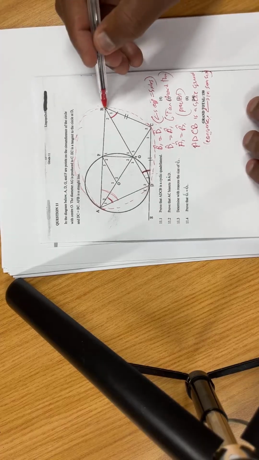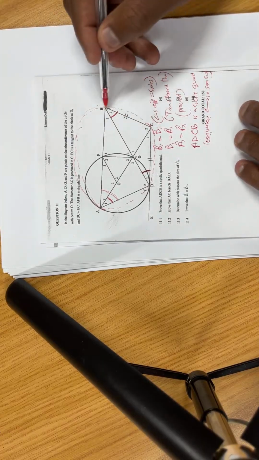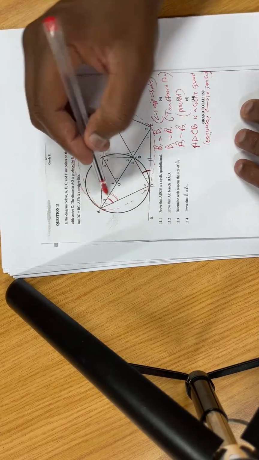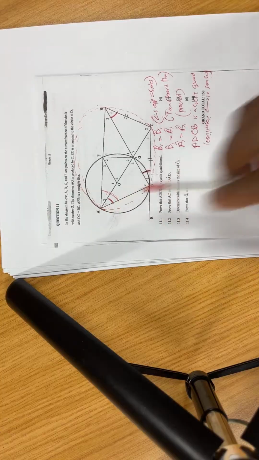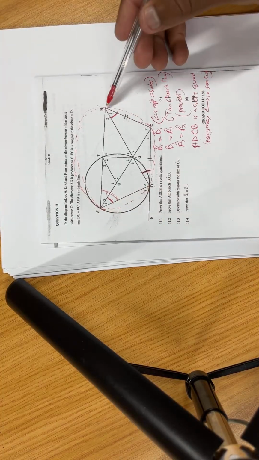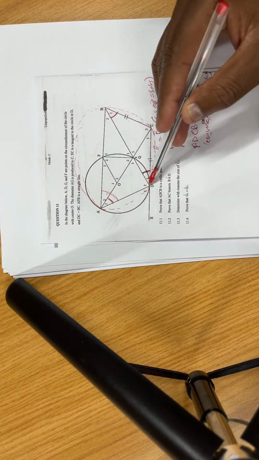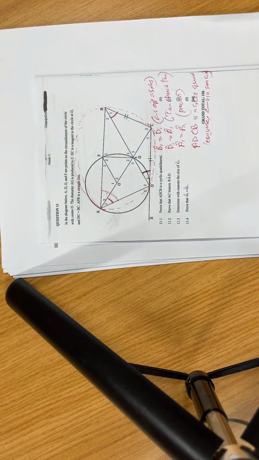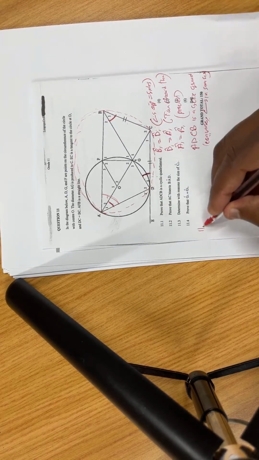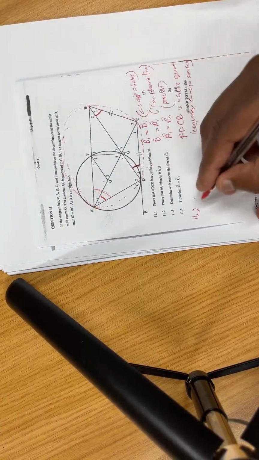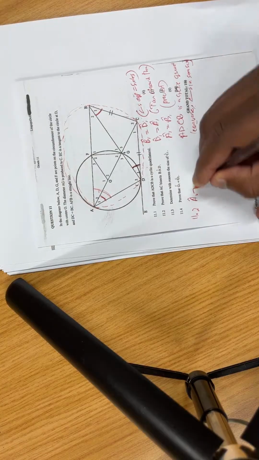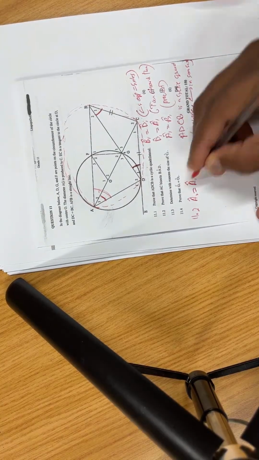Then BC subtends angle A2, and DC subtends angle A1. Corollaries: equal chords, equal angles. So we are going to say angle A2 is equal to angle A1.